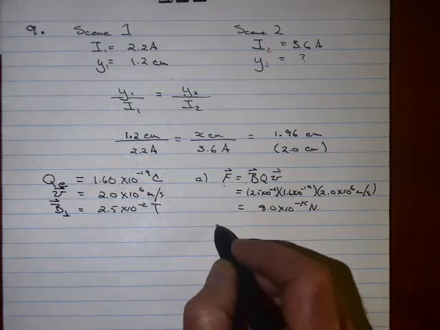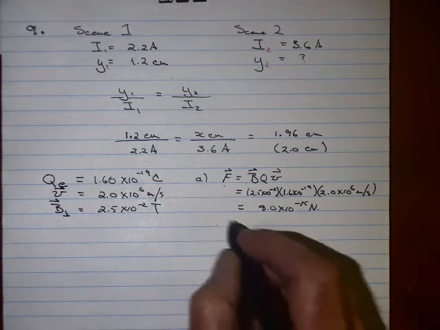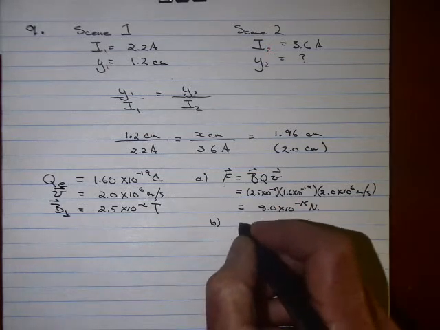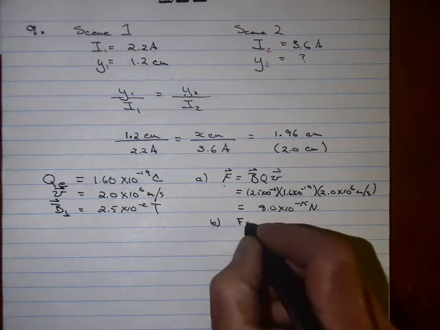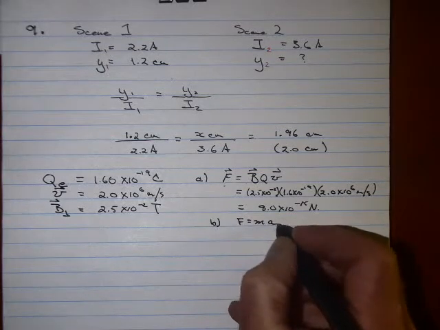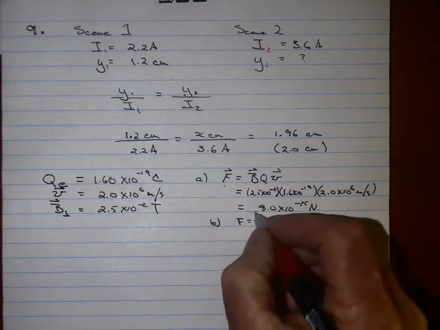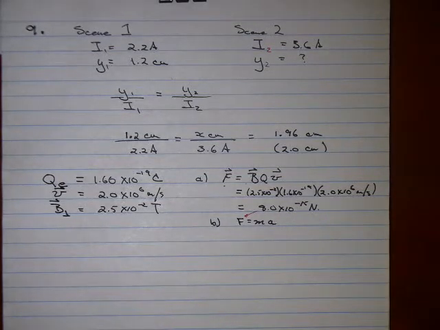The next part is asking basically what's the acceleration? B. What's the acceleration? So we know that force is equal to mass times acceleration. We have just calculated the force, so it's going to be this value. The mass of the electron is a constant, 9.3 or 9.1, I can't remember. 9.1 times 10 to the negative 31.